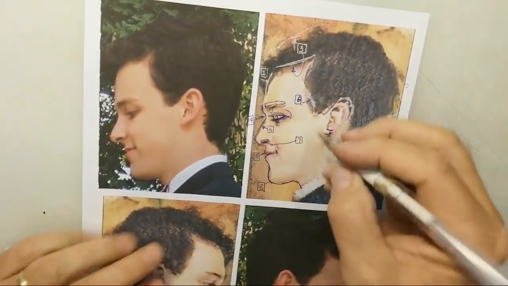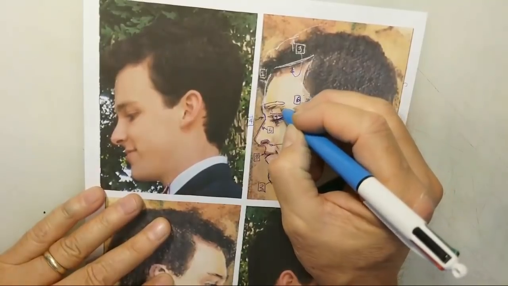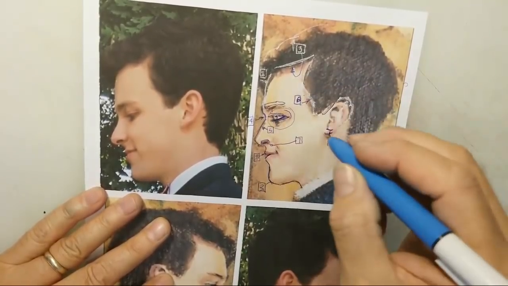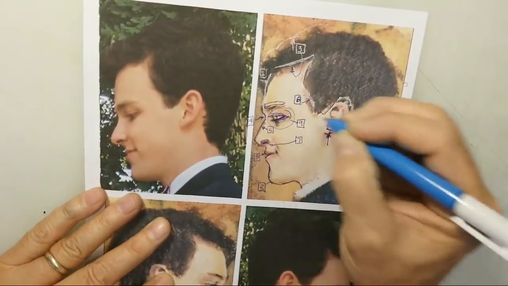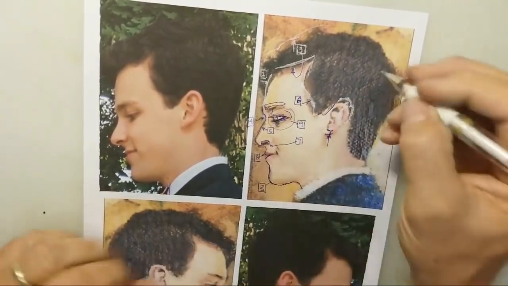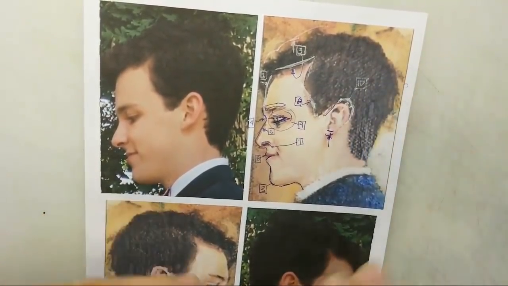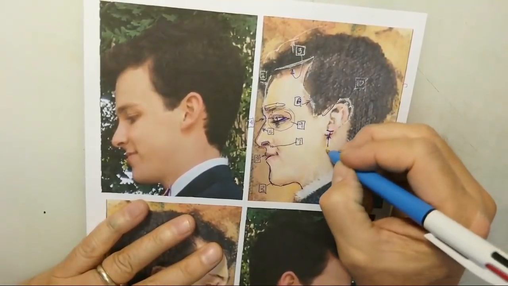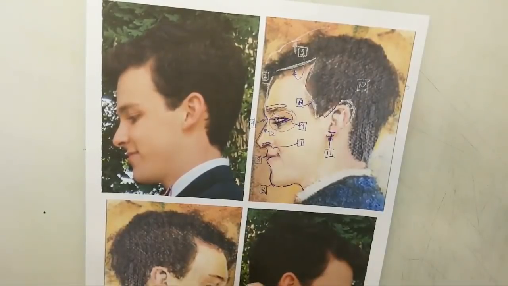I need to go back and do some numbers now. I didn't number the whole eye thing. 6, 7, 8. So I'm going to call that moving his eye up. 9, 10. Bottom here, move up. That's 11. And then the back of it.